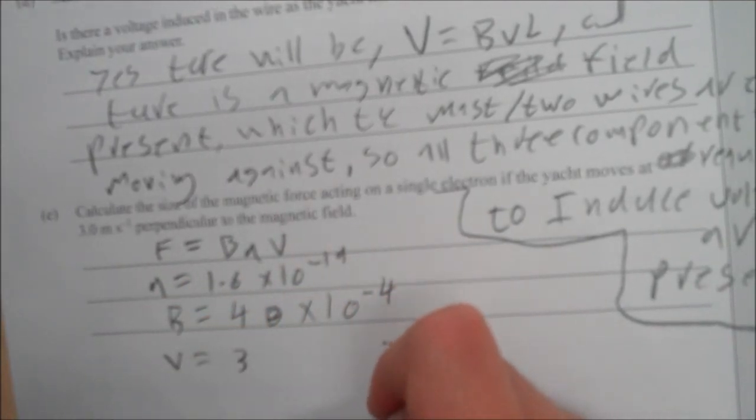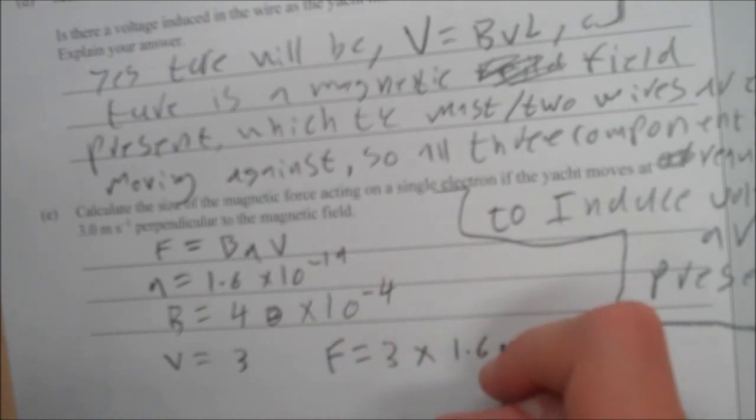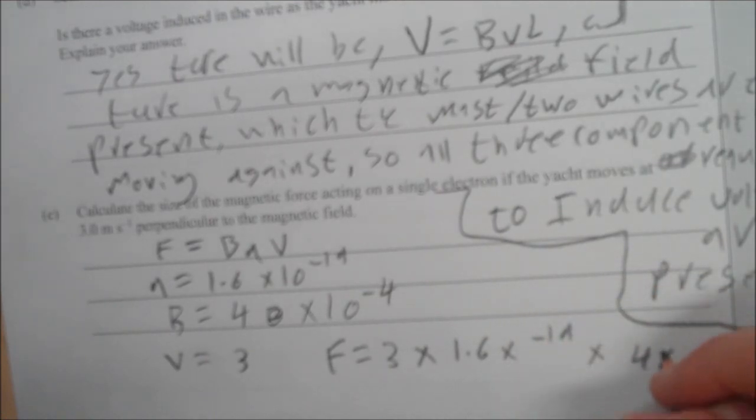So this is just going to be F is equal to 3 times 1.6 times 10 to the negative 19 times 4 times 10 to the negative 4.